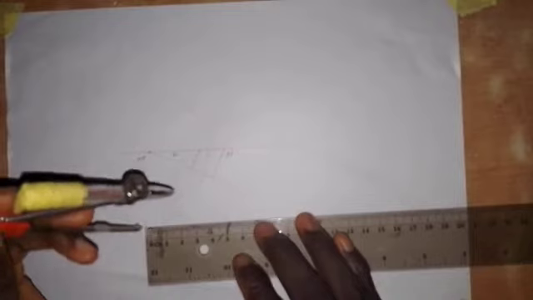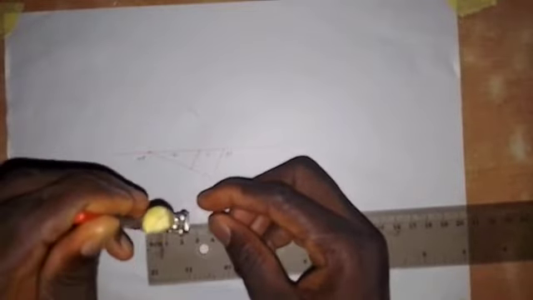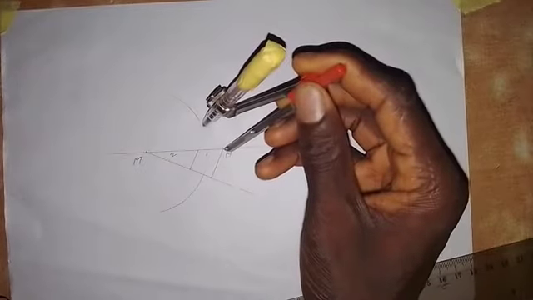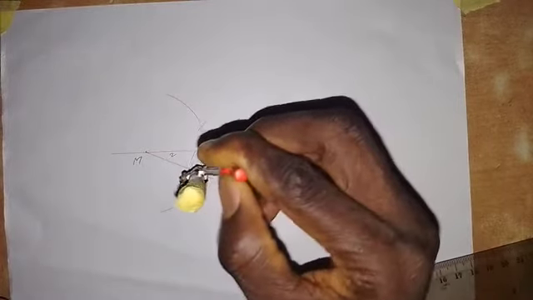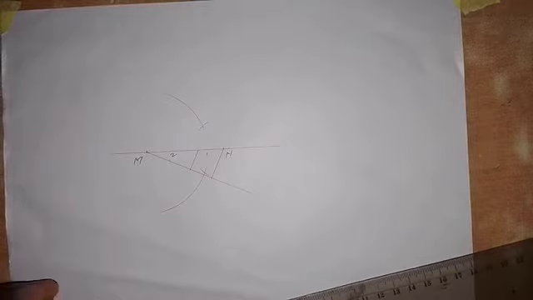Then I will now take 20 millimeters. I'll put it at point N here, and then I'll make an arc here, and here I will make an arc. That is 40:20, which will give us 2:1. So I believe that is clear.